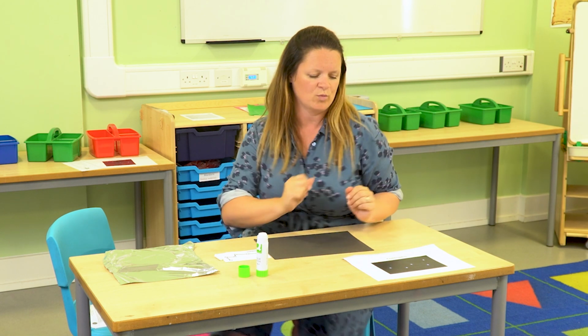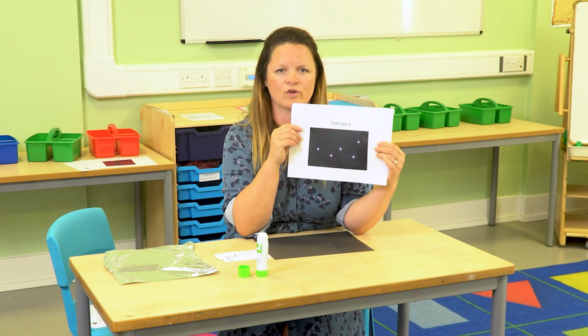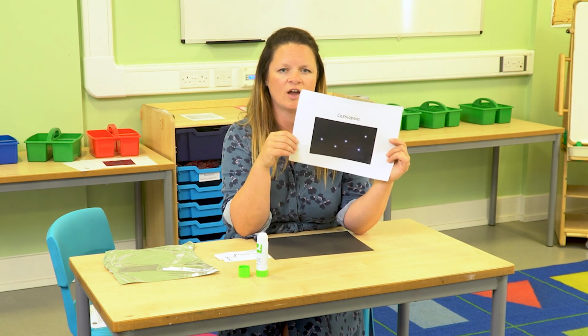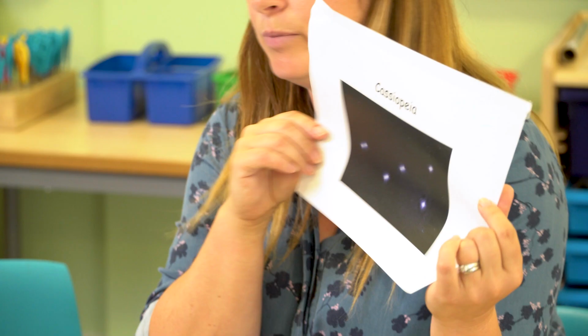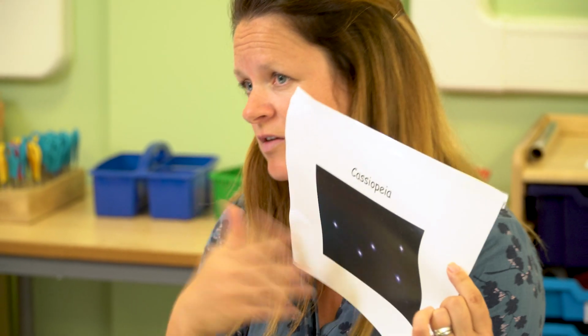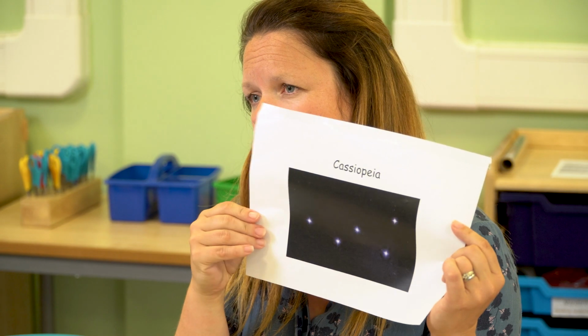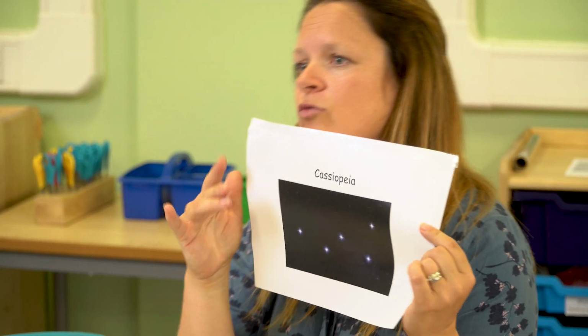So before the session, what you would want to do is print out the posters of the constellations. And I would print these out as big as you can make them, and they can be on black and white rather than colour because the stars show up. And I would place these all around your classroom.